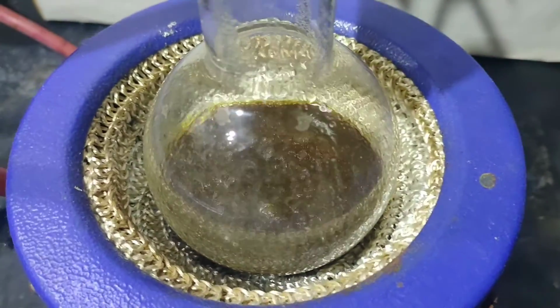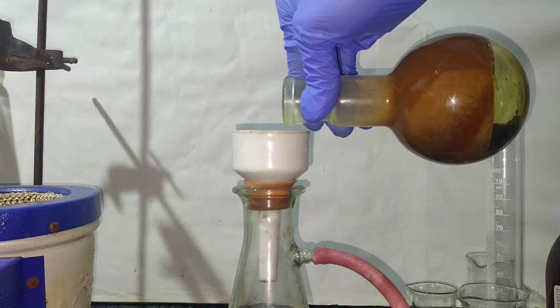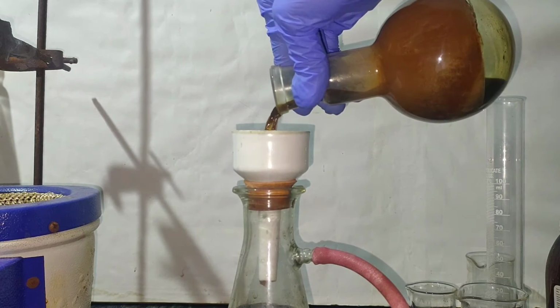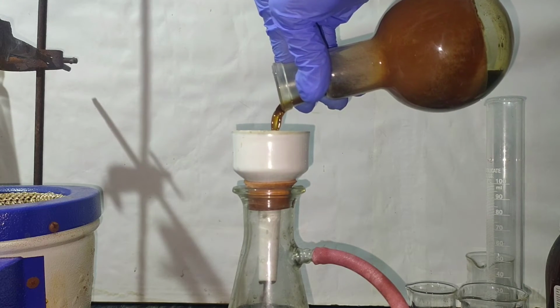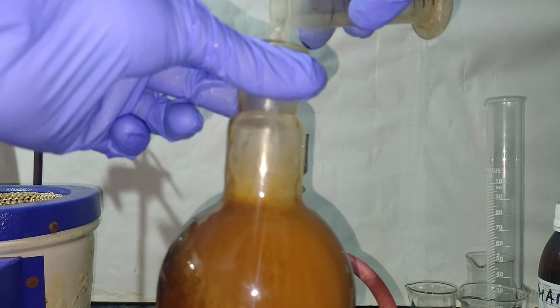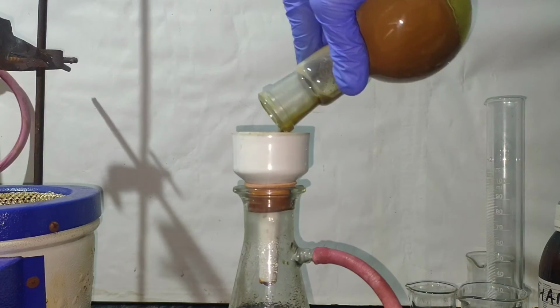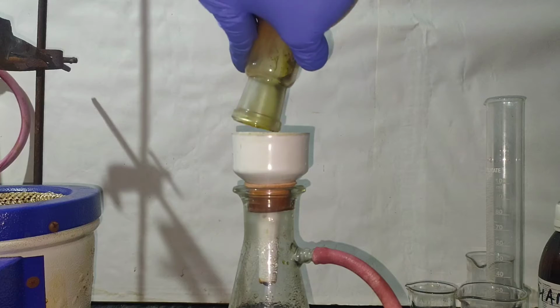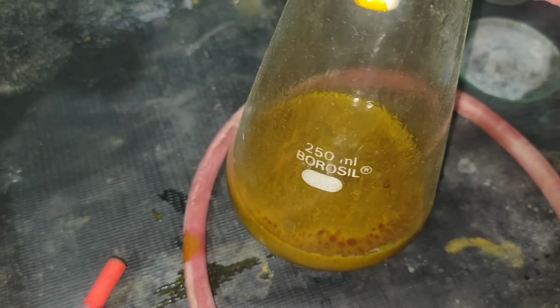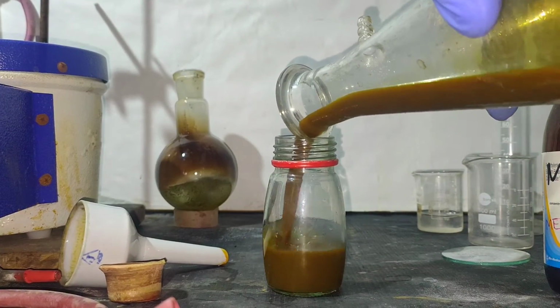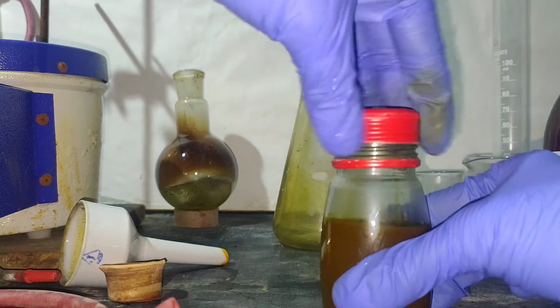After 12 hours, the flask became opaque. I filtered the reaction mixture hot and washed the residue with hot methanol. I transferred the filtrate into a glass bottle with a screw cap and cooled it in the fridge.